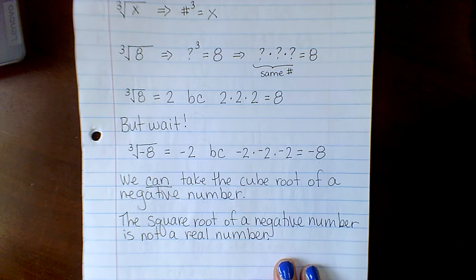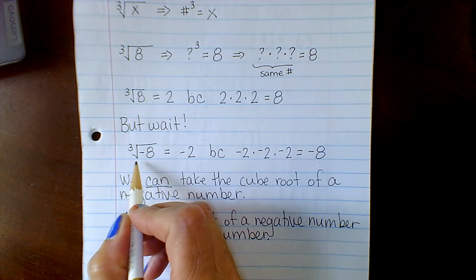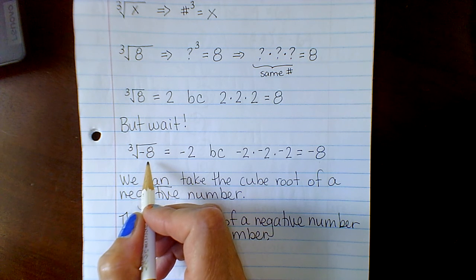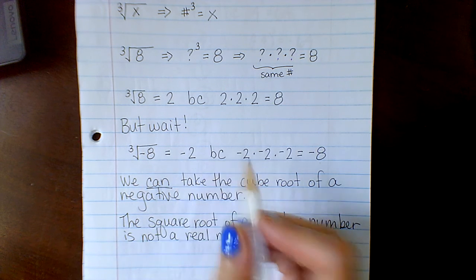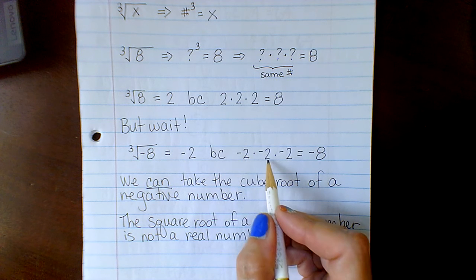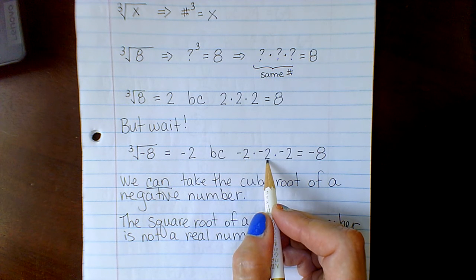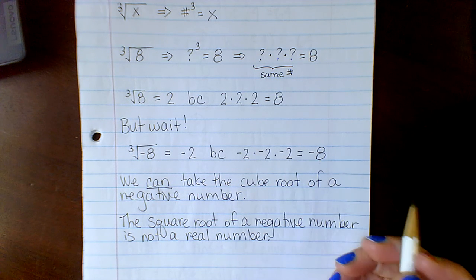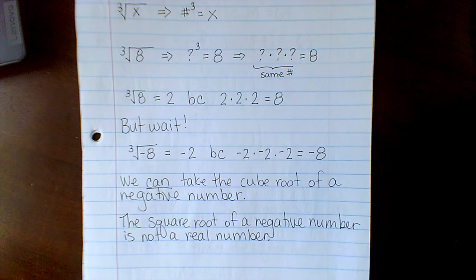Act now and you get another cube root. The cube root of negative 8. We can take the cube root of negative numbers. This one's actually giving negative 2, because negative 2 times negative 2 is positive 4, and then positive 4 times negative 2 is negative 8. So we can take the cube root of a negative number. We cannot take the square root of a negative number.